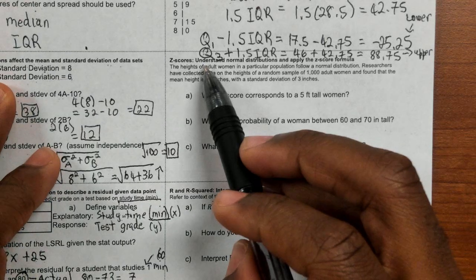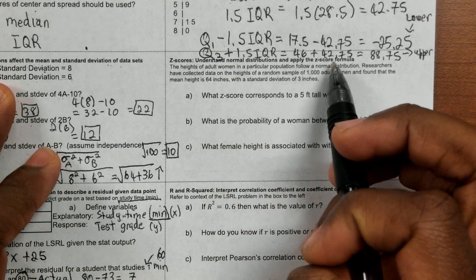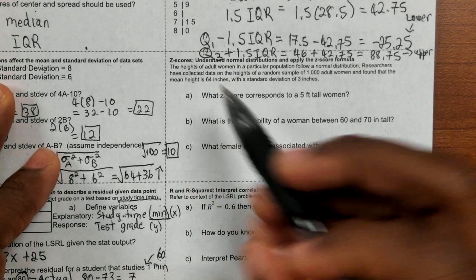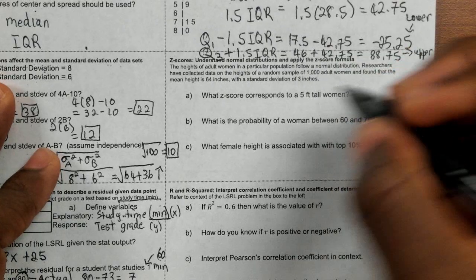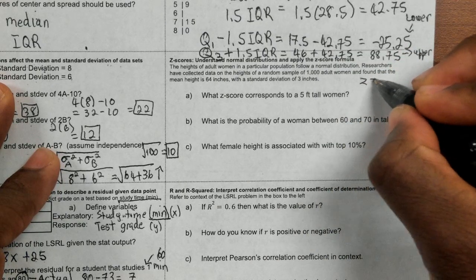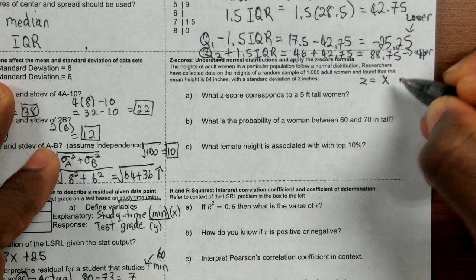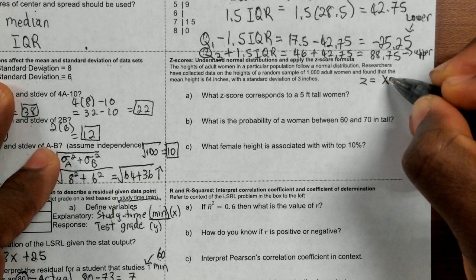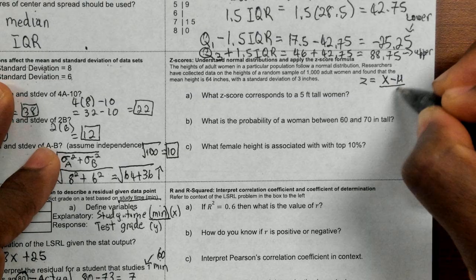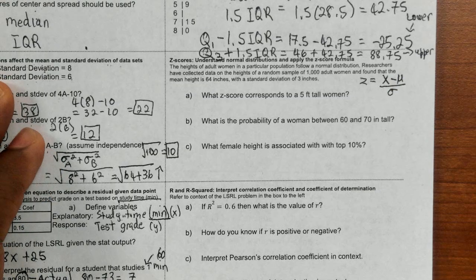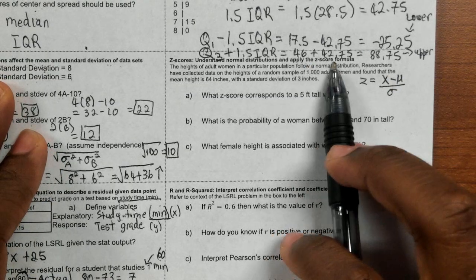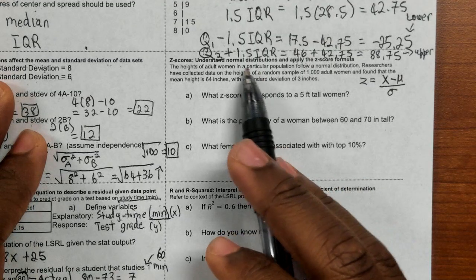The next question wants us to understand normal distribution and apply the z-score formula. So what is the z-score formula? The z-score formula is that z is equal to your x value that you're evaluating it for, minus your mean, divided by your standard deviation. Again, because it said utilize your z-score formula.